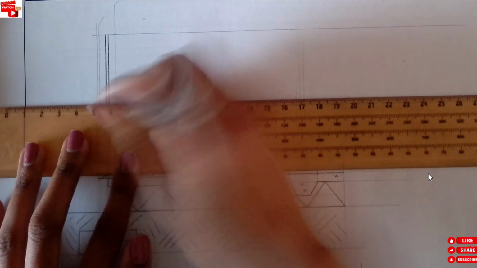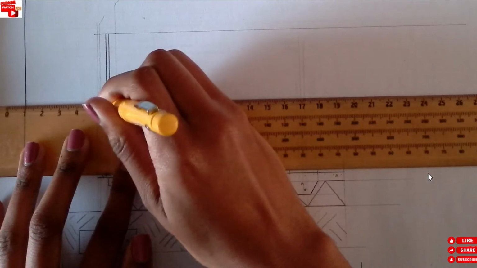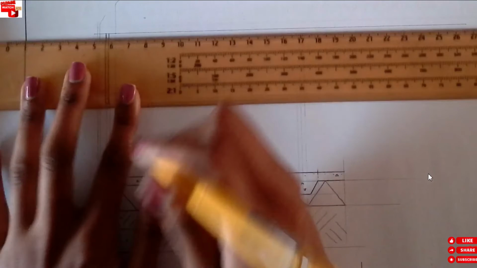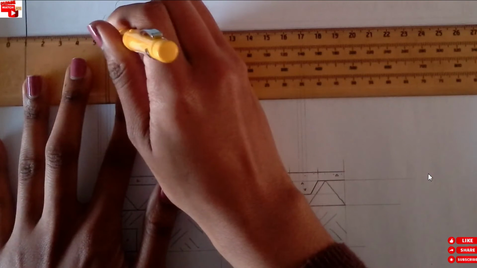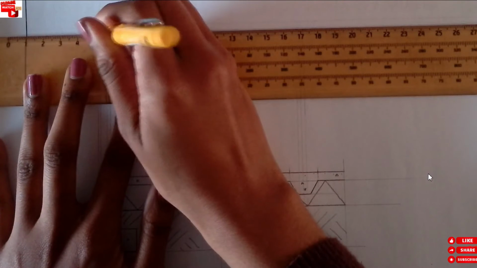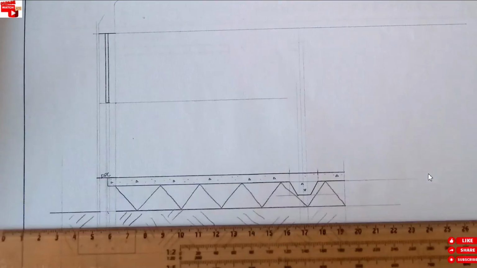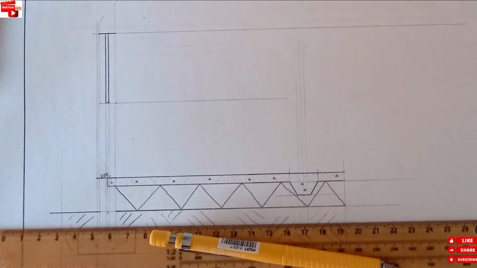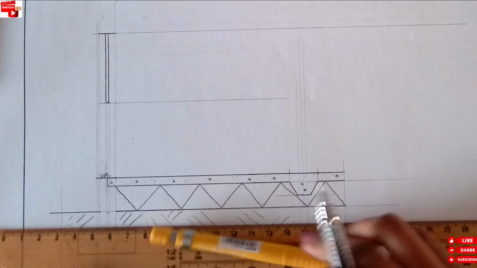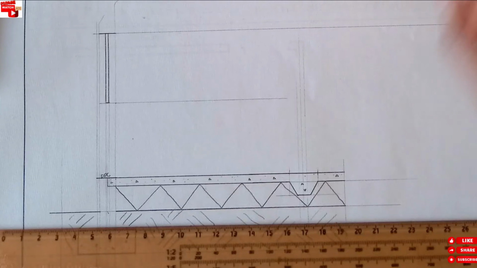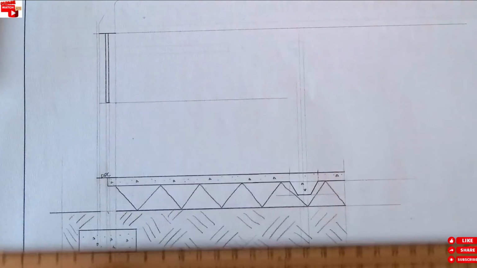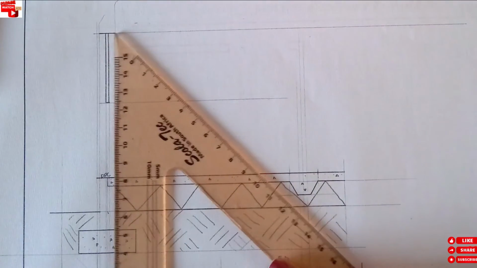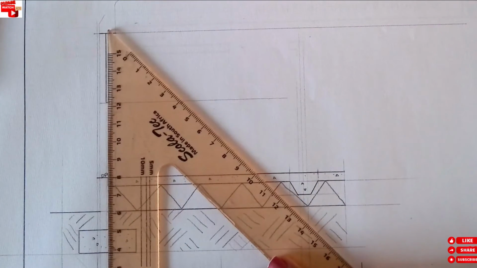I have to change my light. Let me just change my light quickly. Okay, then from here, sorry, I need to measure. Let me get the center of the wall again. I think I might have lost it.